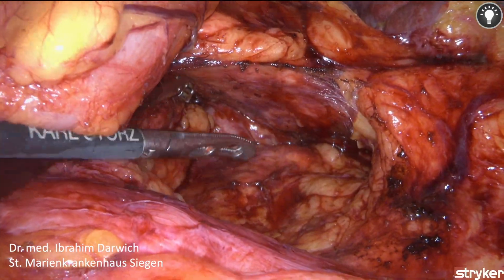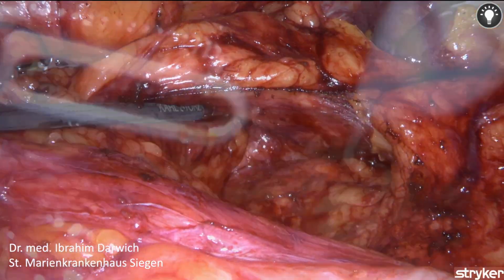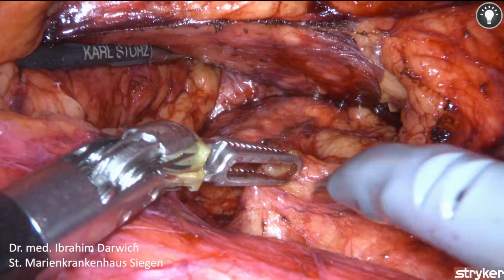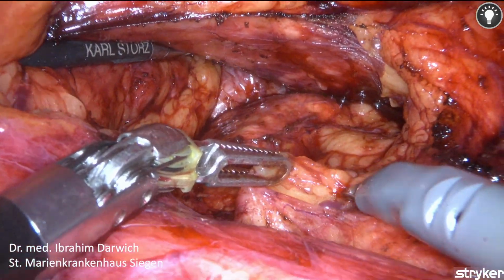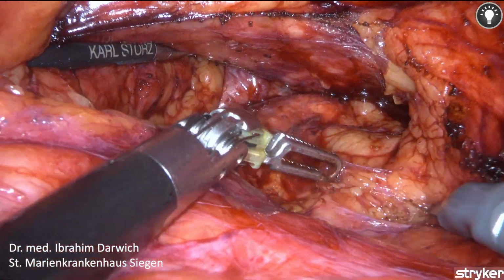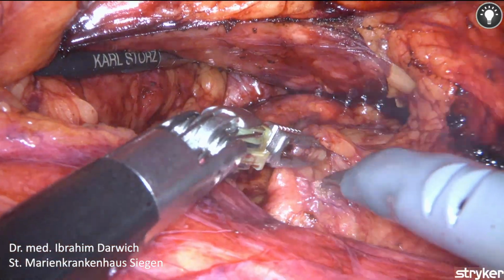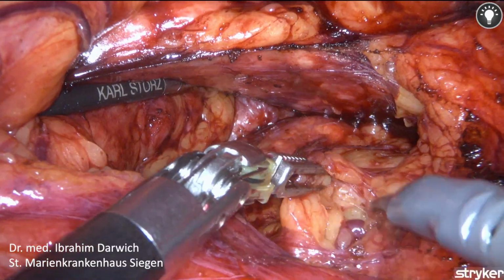The assistant is instructed to gently lift the pancreas using a non-traumatic instrument. This maneuver enhances visualization of the space containing the adrenal gland and enables the surgeon to perform precise dissection of the small blood vessels.